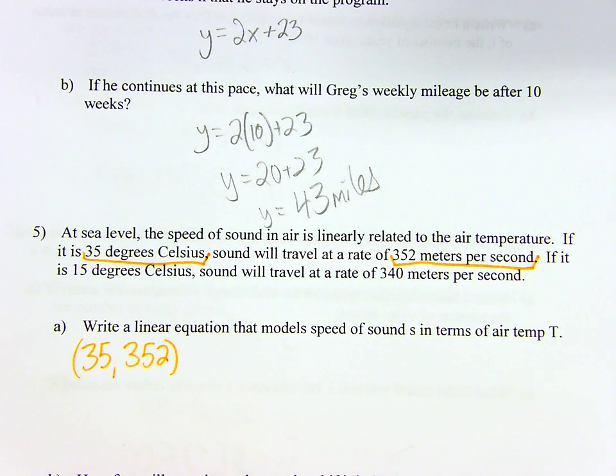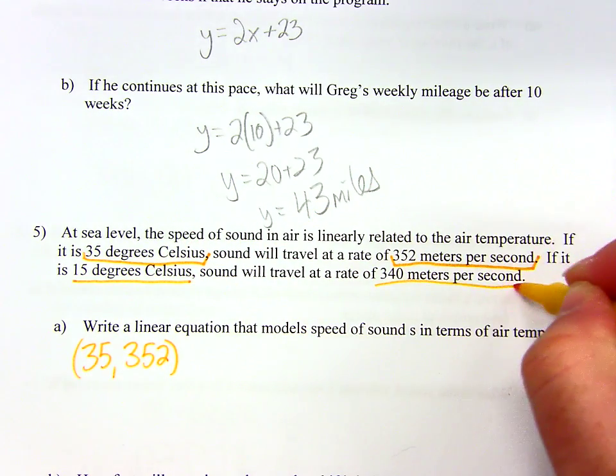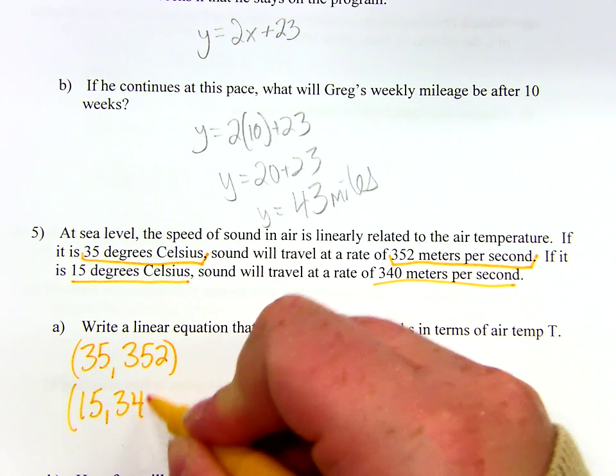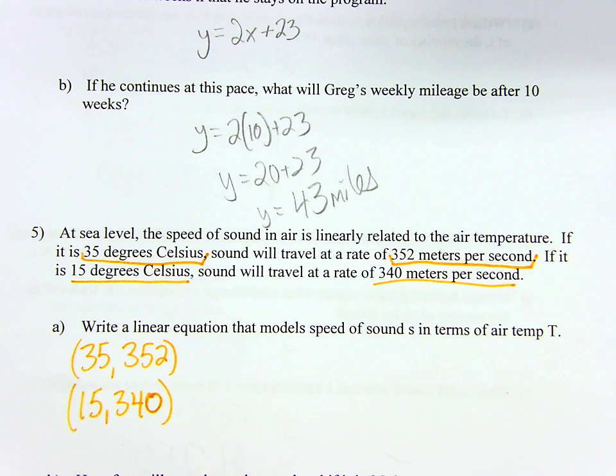The other point is just the other bit of info they gave me. 15, 340. Is everybody okay so far?